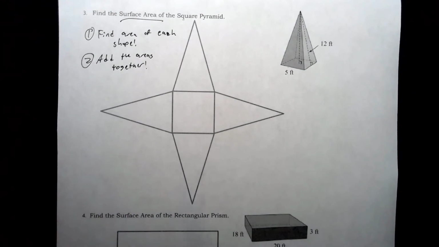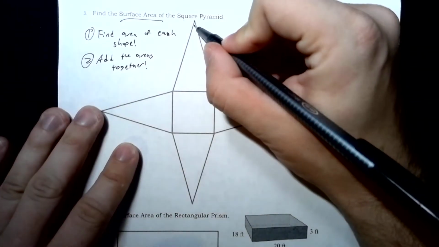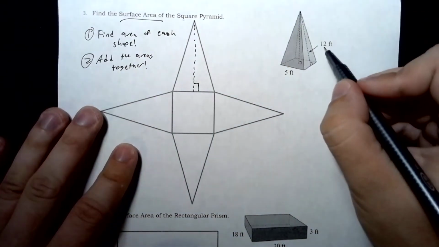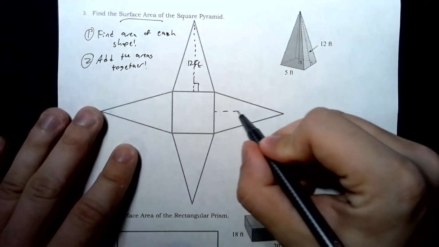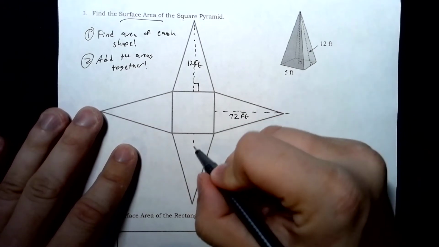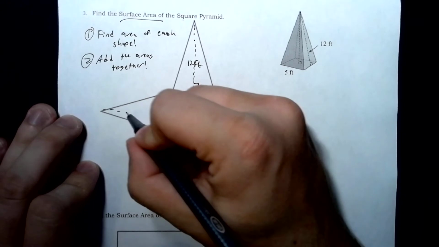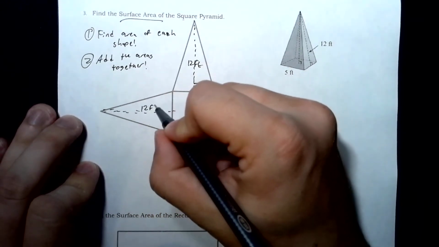I'm going to start by labeling everything. So it gave us a height for our triangles. So we're going to have to draw an imaginary dotted line for our height, which was 12 feet. So we'll go ahead and repeat that for each of them. These are 12 feet. 12 feet. And it's not a great dotted line, but 12 feet.